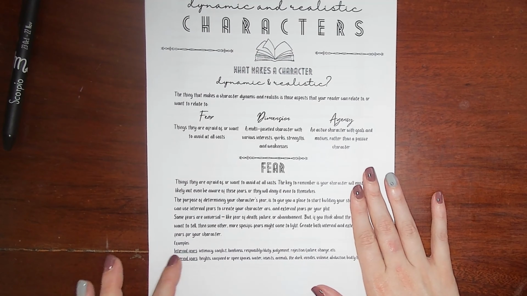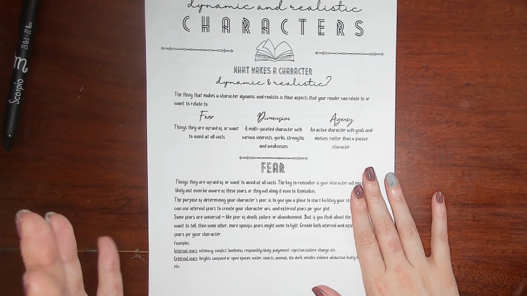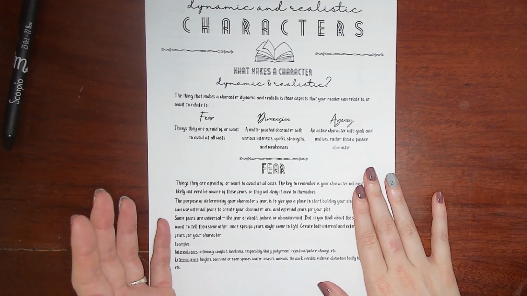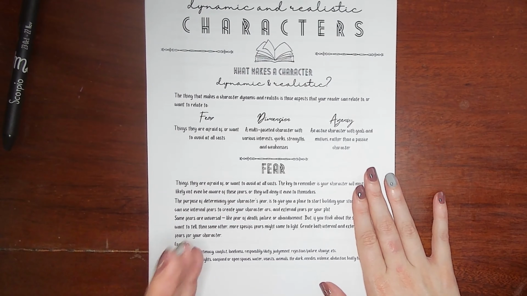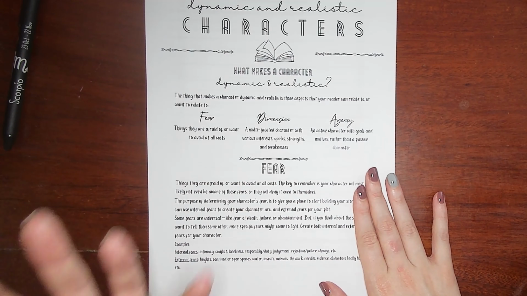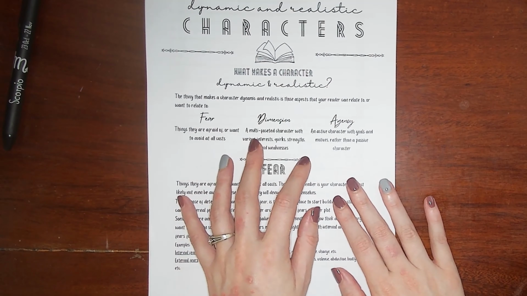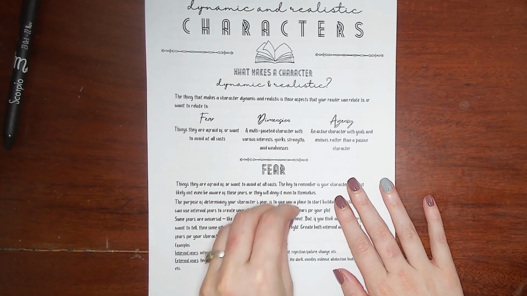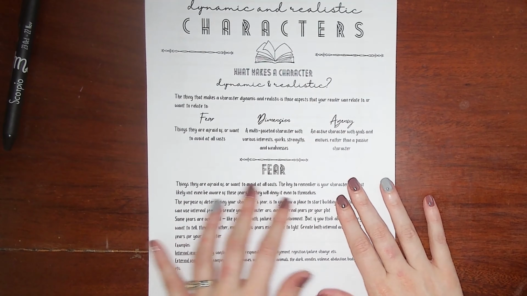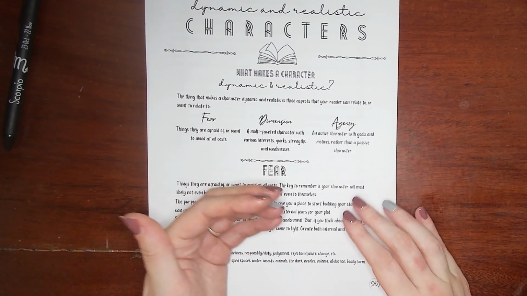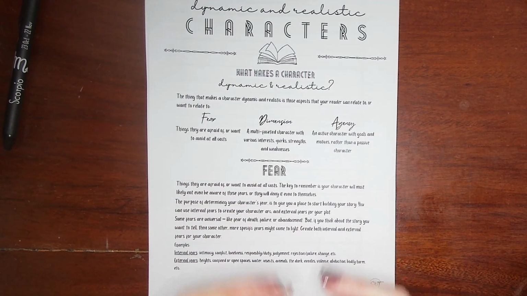So for internal fears, I've got some examples in the template. Some examples of internal fears are intimacy, conflict, loneliness, responsibility, judgment, rejection, failure. External fears are things like fear of heights, fear of confined or open spaces, fear of water, fear of insects, fear of spiders, snakes, etc. These are all things that you can introduce from your plot or your setting or from other characters that might induce this fear in your character, which will elicit a response, conflict and tension.